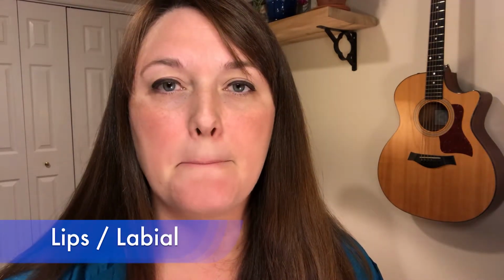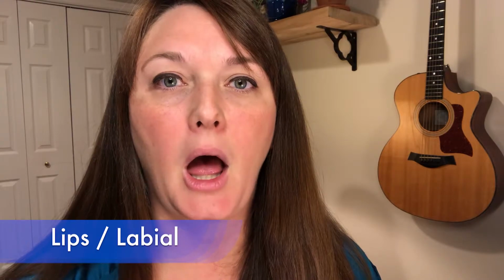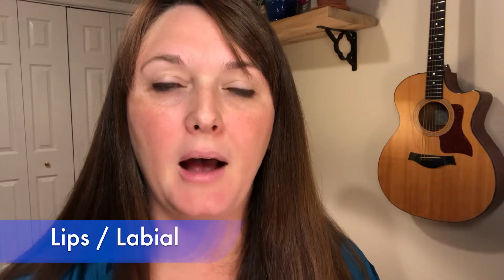Labials. Next, we're going to put our lips together and make two different sounds. They are formed the same way, but one is voiceless and one is voiced. So, b, and p.